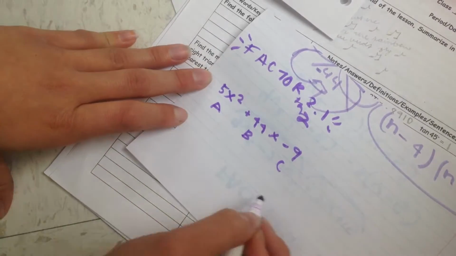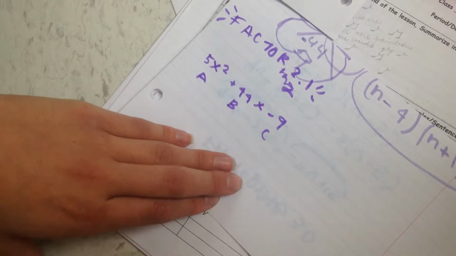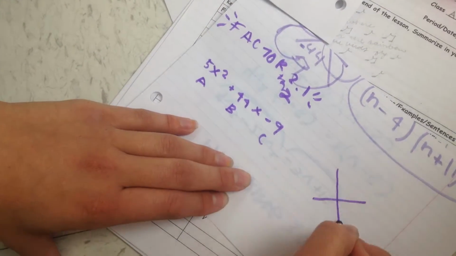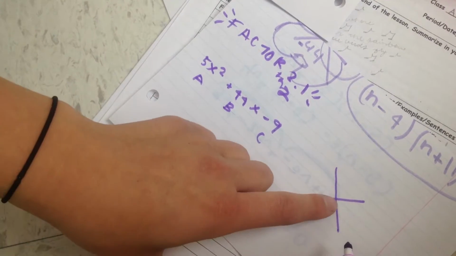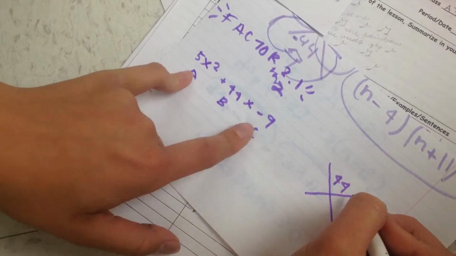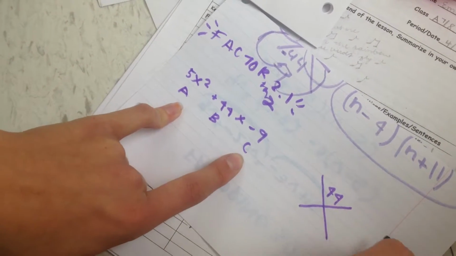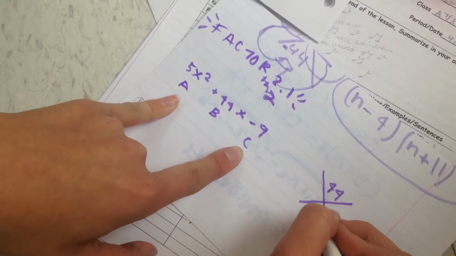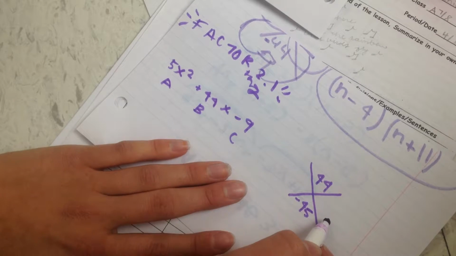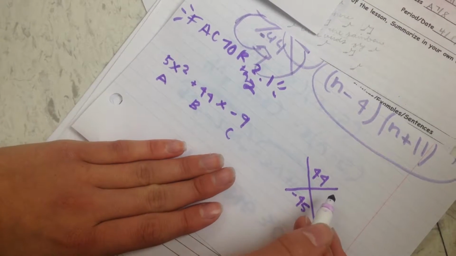So, this one we're going to start with the x, just like I showed you in factoring 2.0, and we're going to put our B on top, which is 44, and A times C on bottom. So it's going to be 5 times negative 9, so that's negative 45. All right, and then we need two numbers that multiply to be negative 45 and add to be 44.